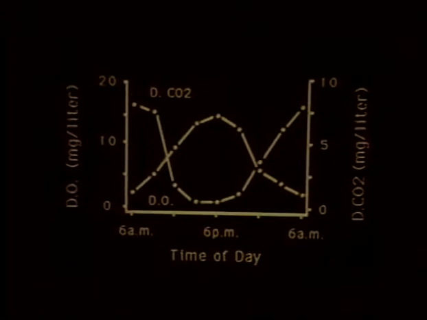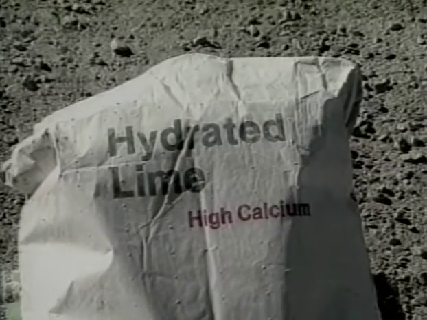It is wise to initially test your water source for carbon dioxide levels. Carbon dioxide can be reduced by application of hydrated lime. However, care should be taken not to raise pH too high, causing fish kills. Testing procedures and corrective measures regarding carbon dioxide will be discussed in videotape 3 of this series.